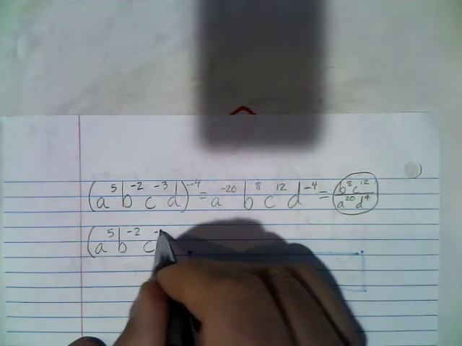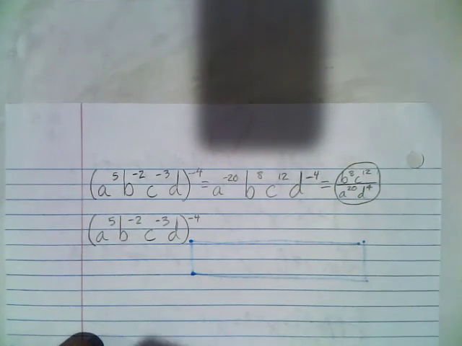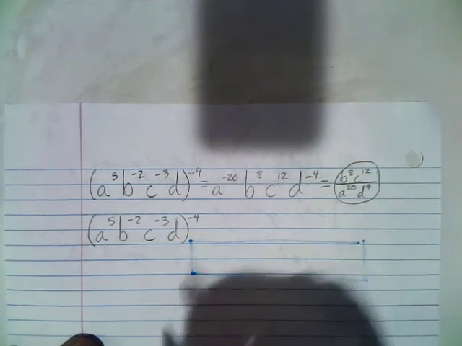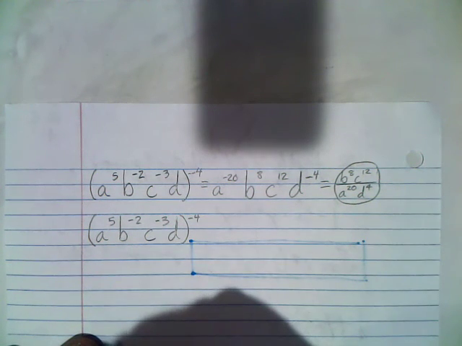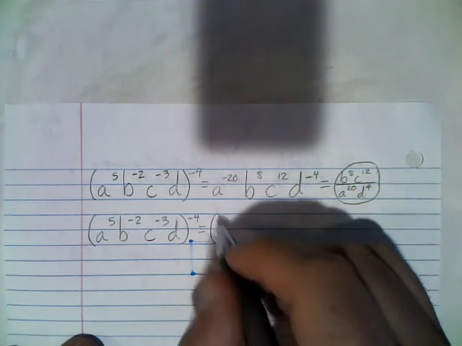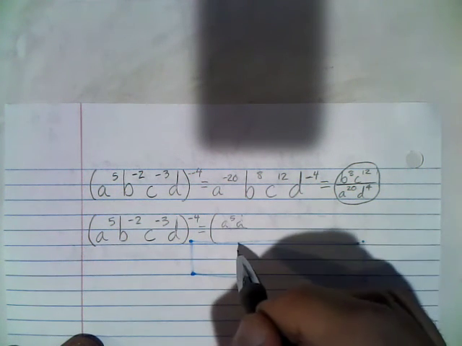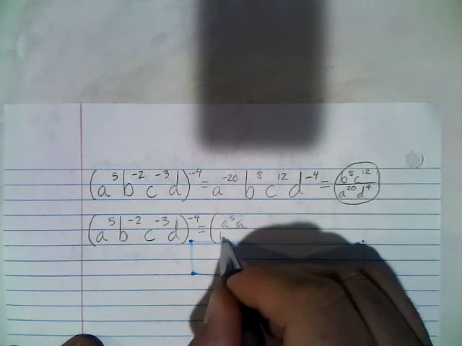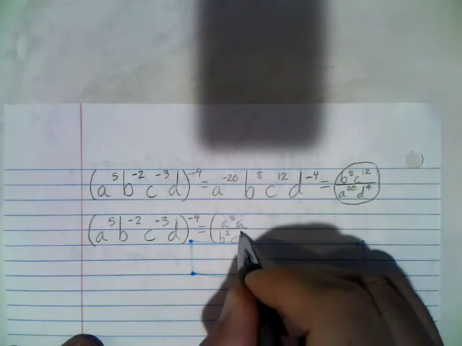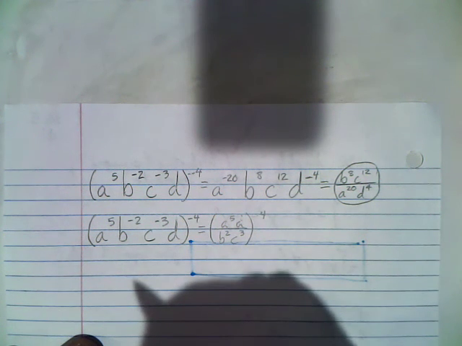So let's try it again. Try a different method. And again, there are a bunch of different ways to solve this. Another way to deal with this is to first take care of your negatives inside. So if I take care of the negatives inside here, then I'm going to end up with a to the 5th d, which will stay on top because they're positive exponents, over b squared c cubed. But that still needs to be raised to the negative 4th power.